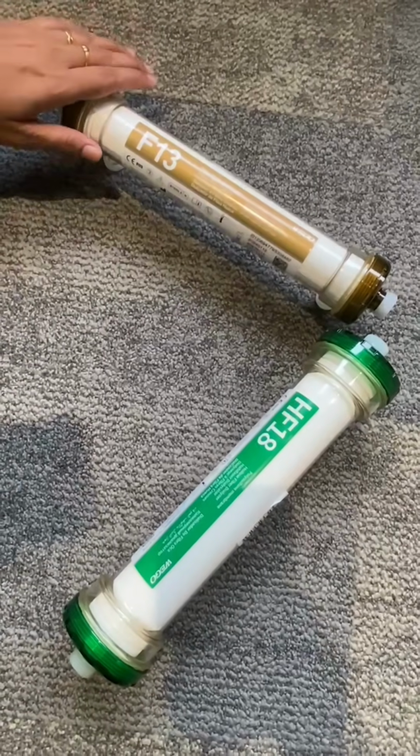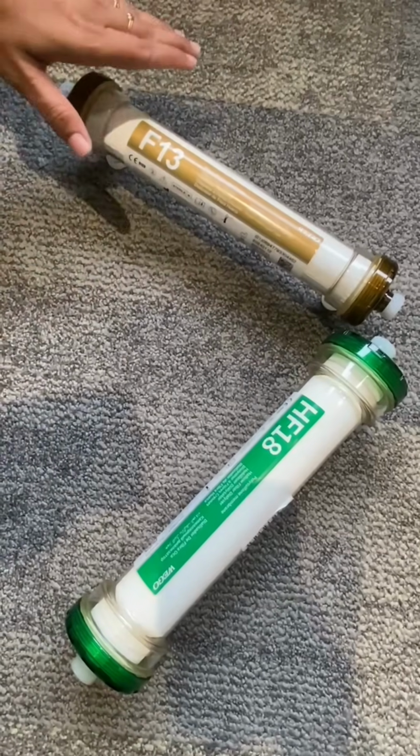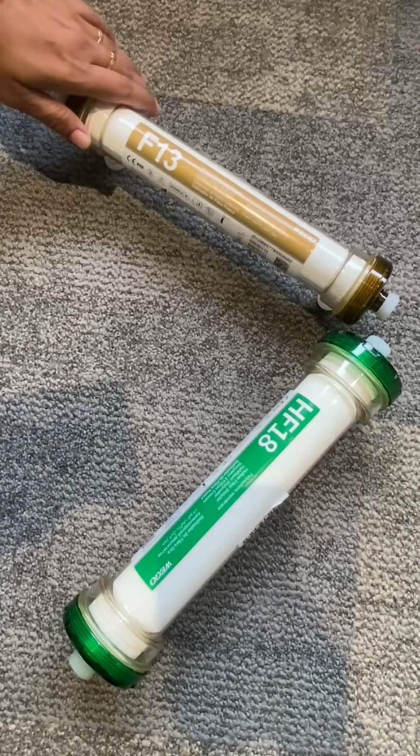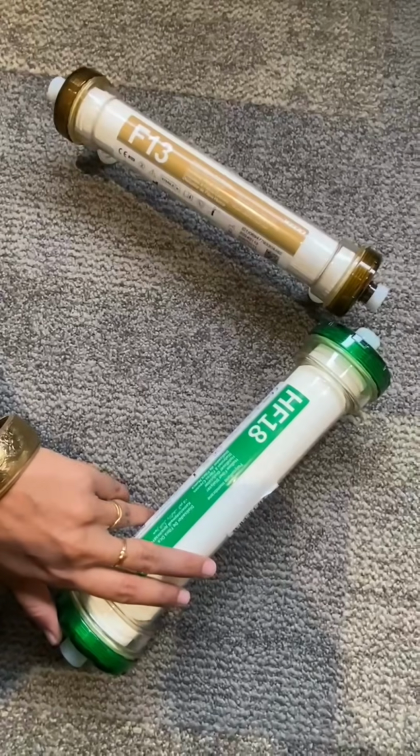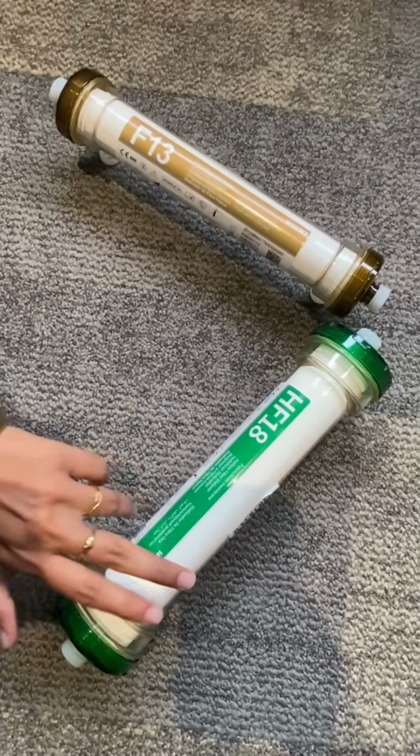Then the fourth difference is dialysis technique compatibility. So what is that? It can be used in hemodialysis, like standard hemodialysis in the dialysis unit. But this one can be used as hemodiafiltration. Then it is suitable for high efficiency HD.